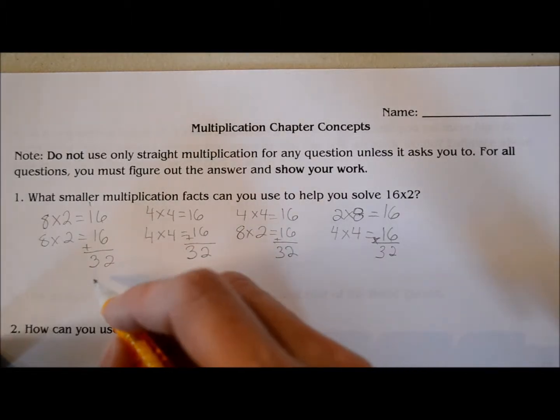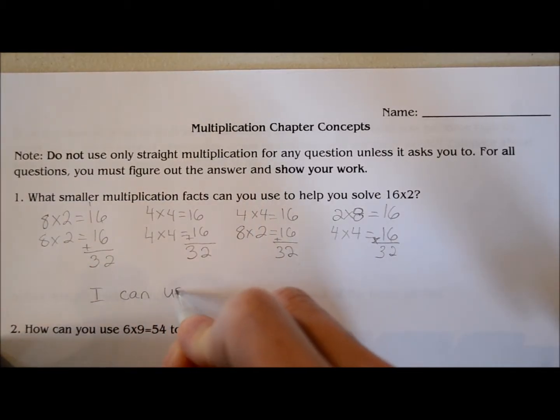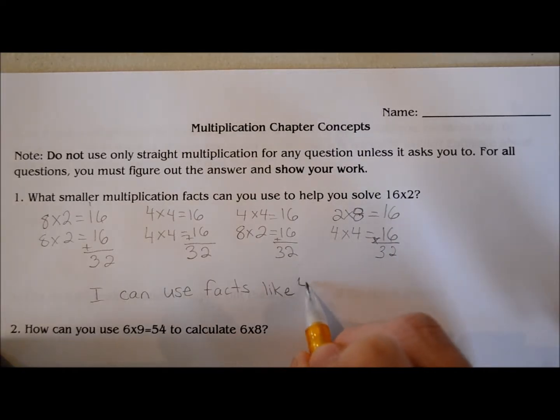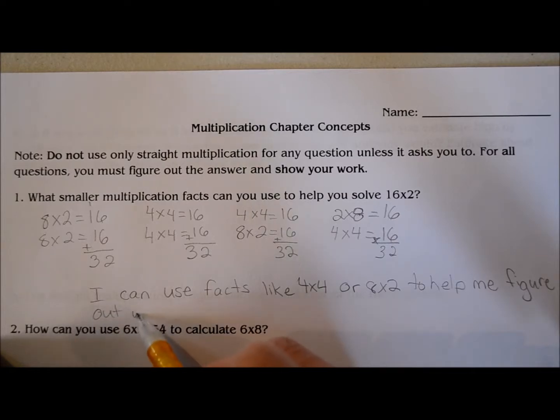So for our concluding sentence, we're going to write something like, I can use facts like 4 times 4 or 8 times 2 to help me figure out what 16 times 2 is.